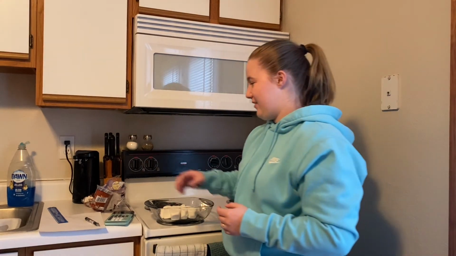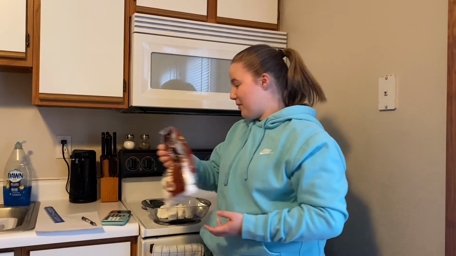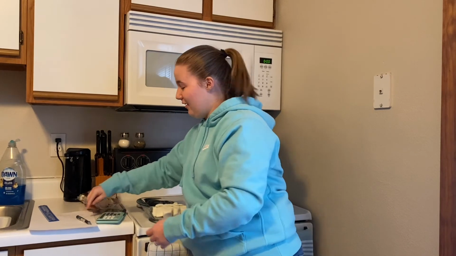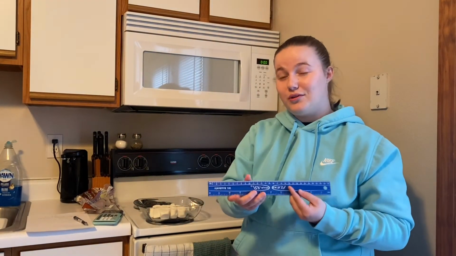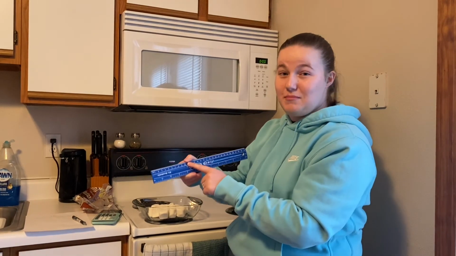Okay guys, first make sure you have all of your supplies, and that includes a bag of marshmallows, your calculator, a pencil and paper, and also a ruler. And make sure that it's a ruler that includes the measurement of centimeters. That's what we're going to be measuring in this demonstration.